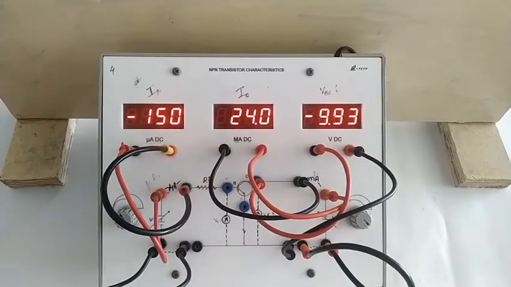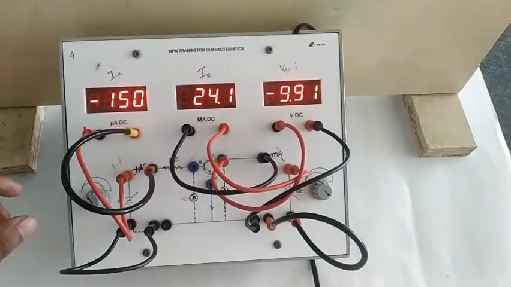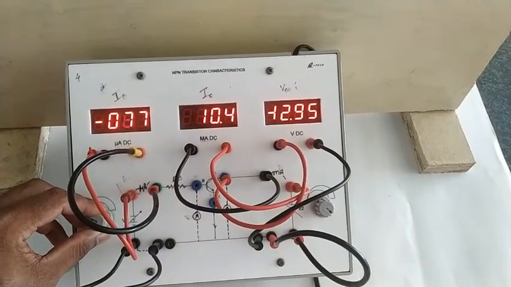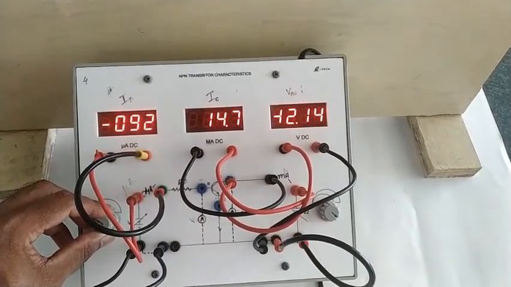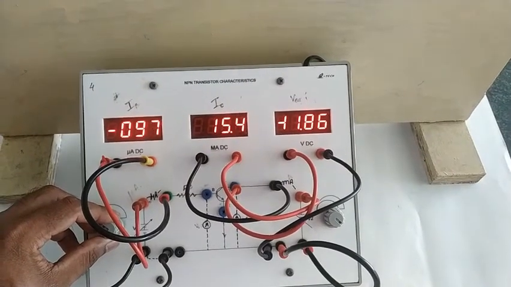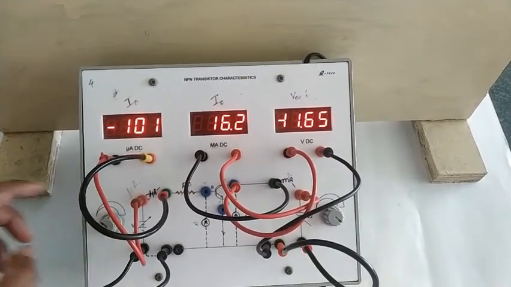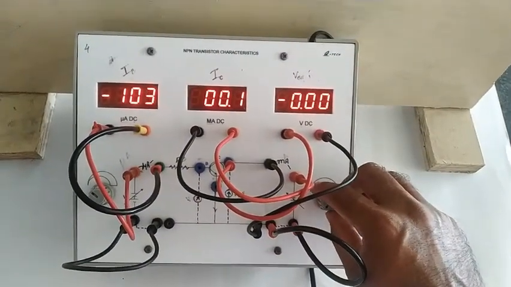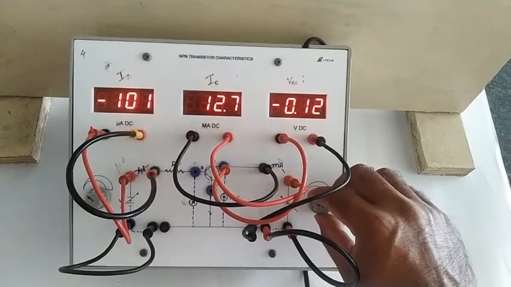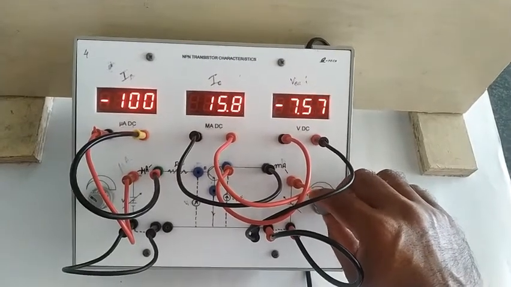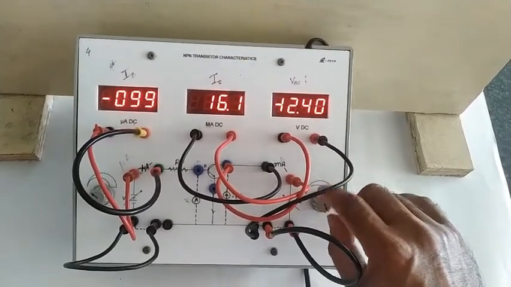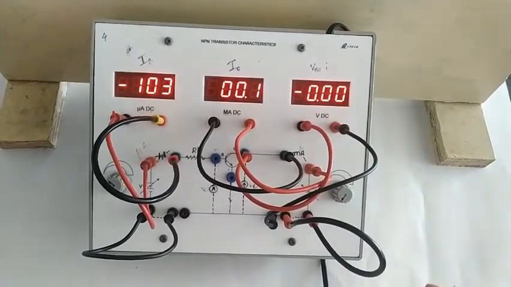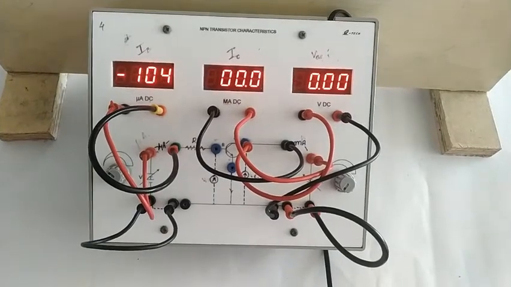You can take any other value. So I will fix this at 100 microamps, and we will adjust similarly 0.1, 0.2, 0.3. Likewise you have to take the readings by varying the VCE for the output characteristics. Note down the corresponding readings and enter the readings in the tabular column.